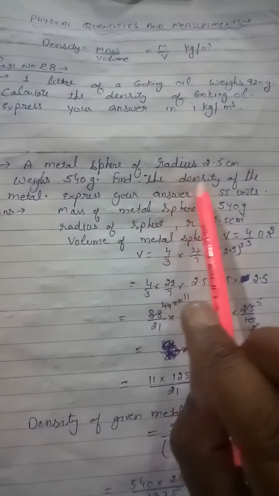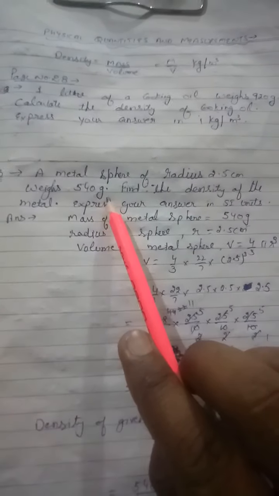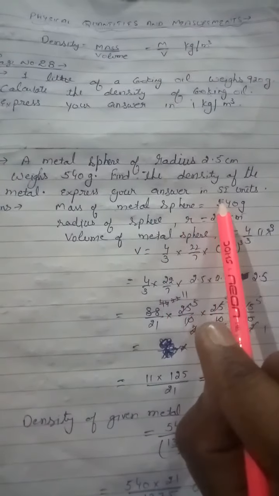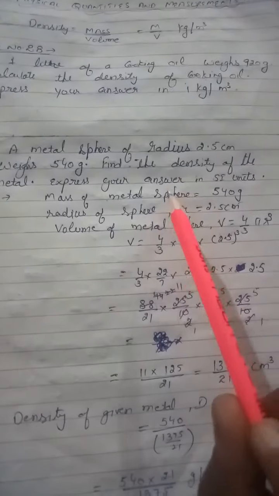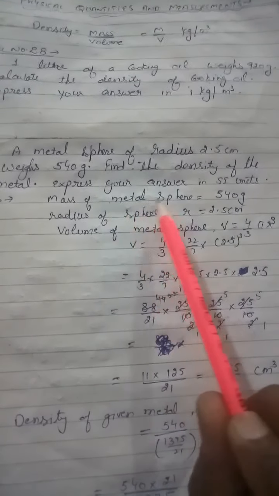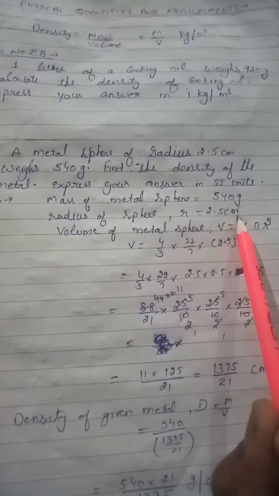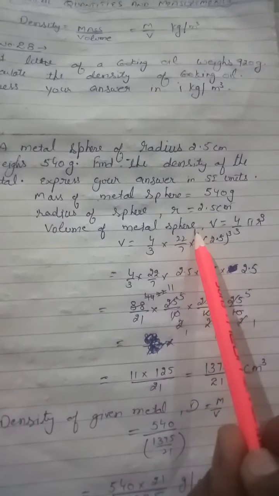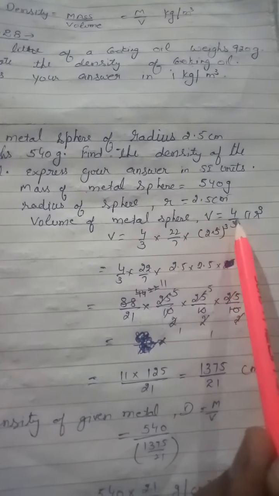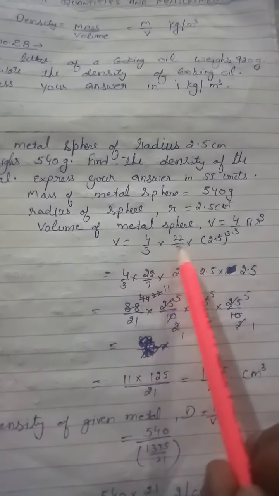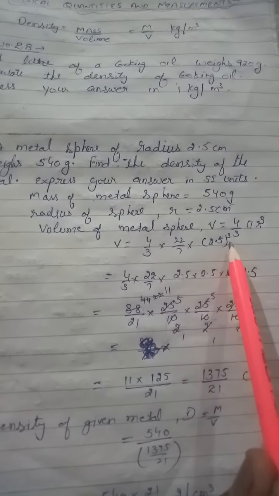A metal sphere of radius 2.5 cm weighs 540 gram. Find the density of the metal and express your answer in SI units. So what are the given values? Mass of the metal sphere, 540 gram, radius r equal to 2.5 centimeter. So the volume of the sphere is equal to 4 by 3 pi r cube. So put all these values.